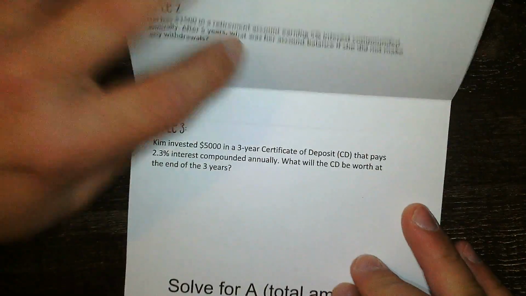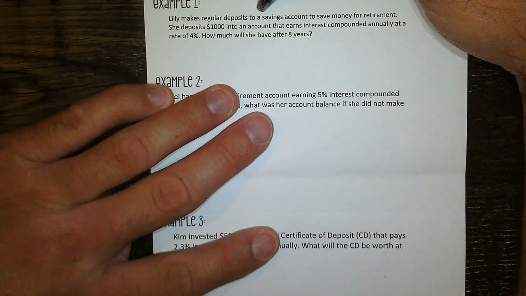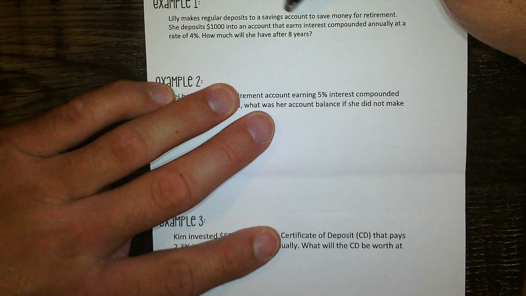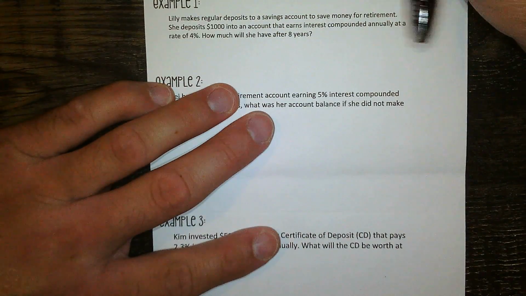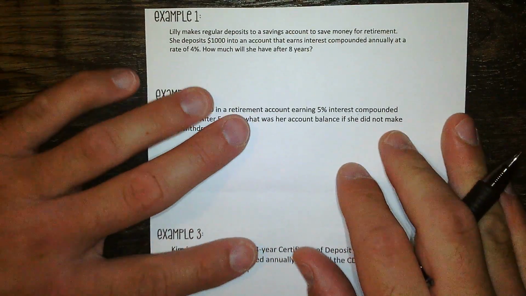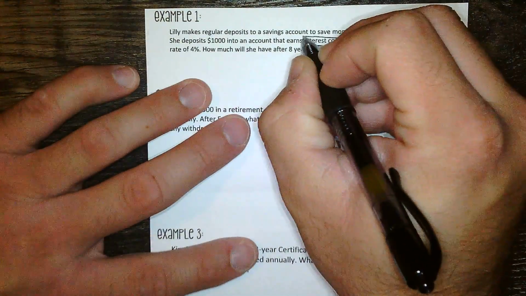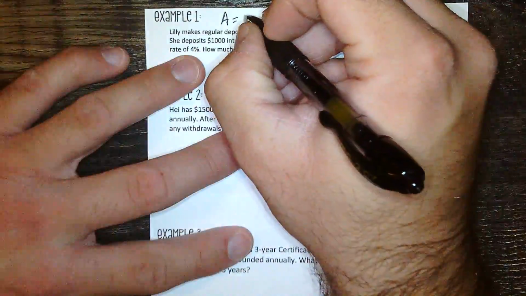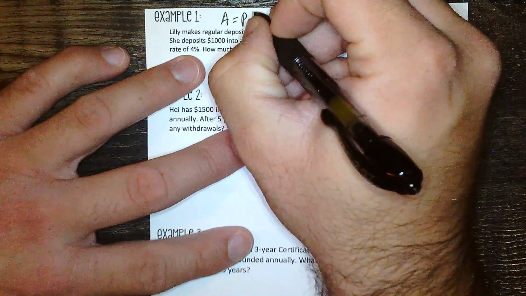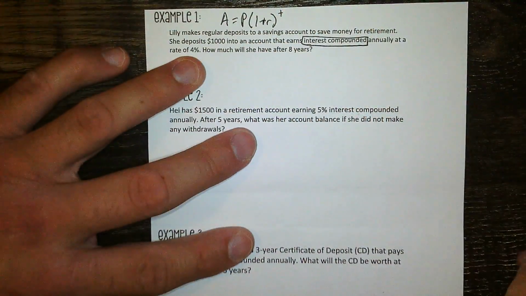Let's move on to example 1. Lily makes regular deposits to a savings account to save money for retirement. She deposits $1,000 into an account that earns interest compounded annually at a rate of 4%. How much will she have after 8 years? Again, it's important to box in what type of interest it is. This is compound interest, meaning I need to use the formula A equals P times 1 plus R raised to the power of T.